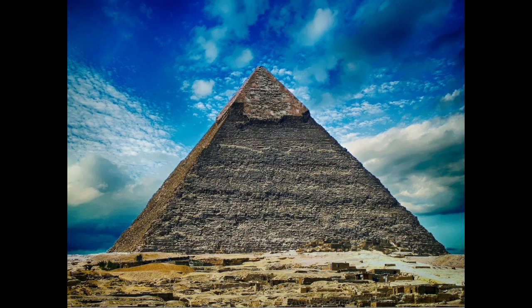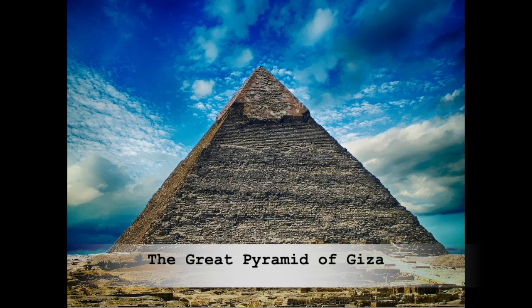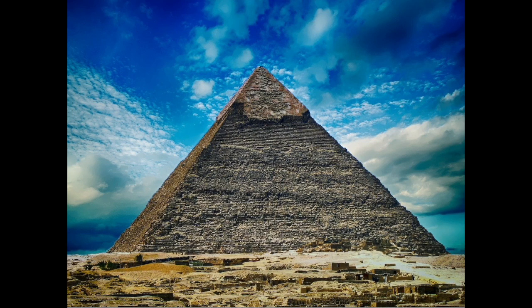One of the 7 wonders of the ancient world, the Great Pyramid of Giza, is the largest Egyptian pyramid. Built around 2600 BC, it served as the tomb for Pharaoh Khufu. It stands on a square base with sides measuring 230.3 meters. It is 146.6 meters high and has a slant height of 186.4 meters.